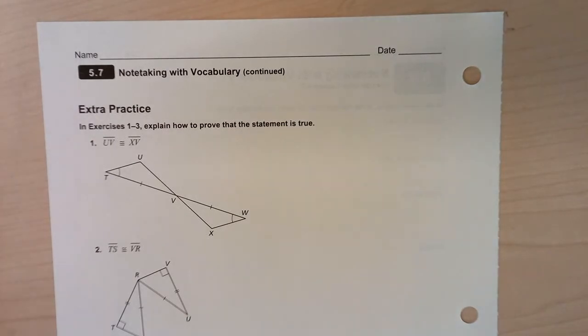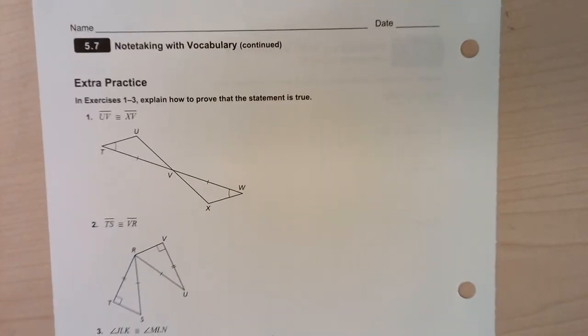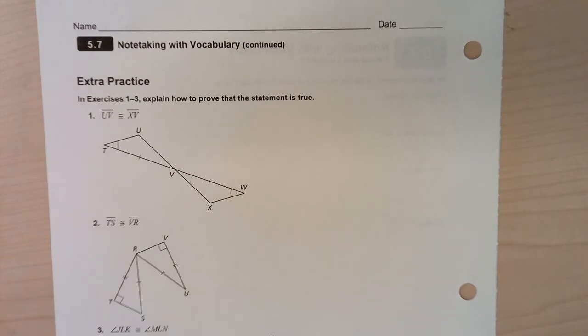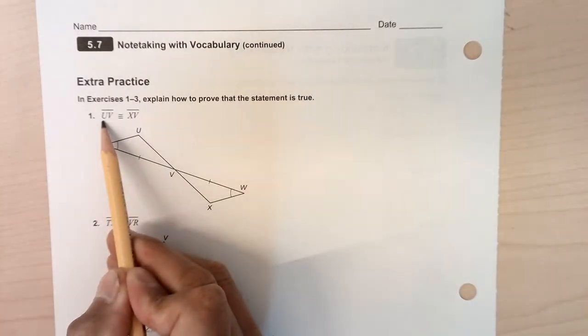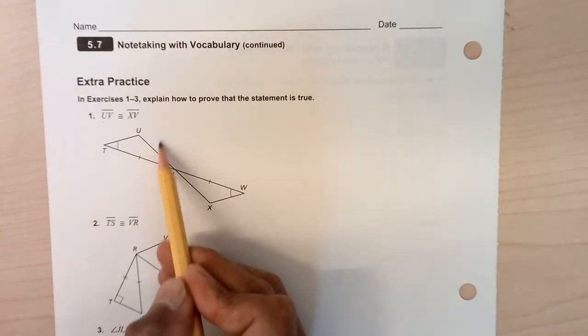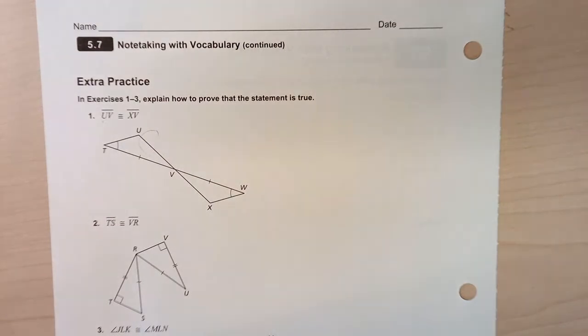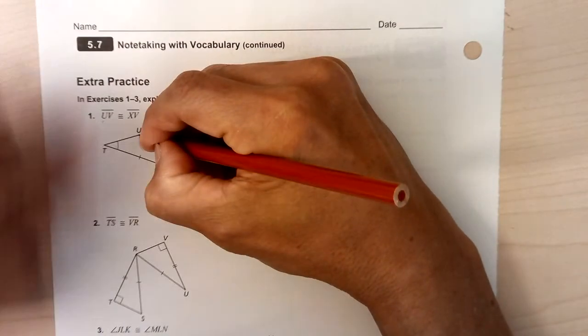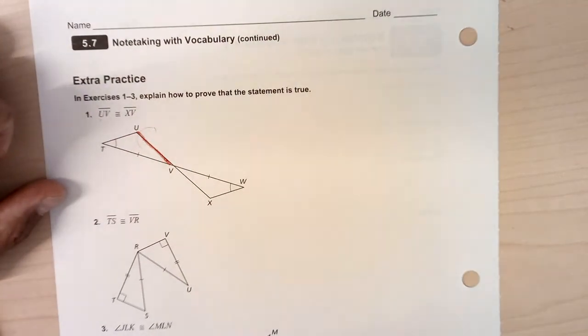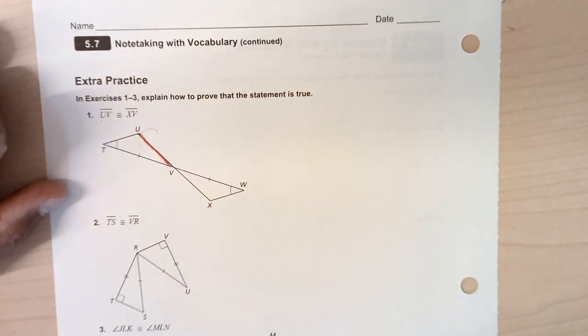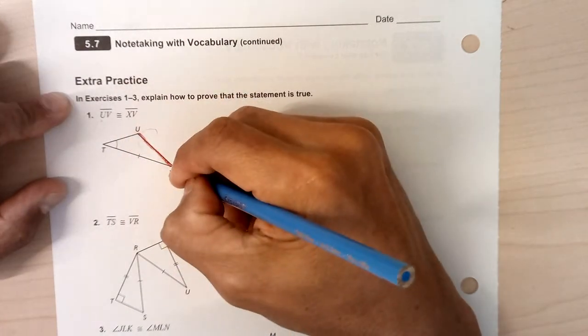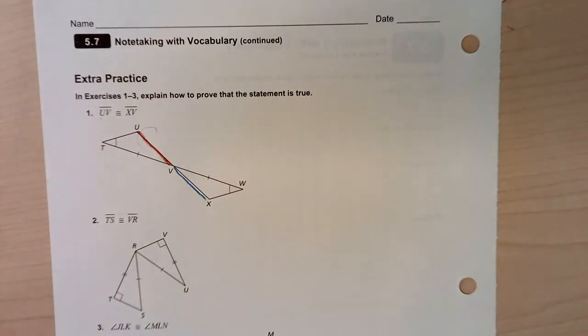Now looking at a couple of examples, it says explain how to prove that the statement is true. So I don't necessarily need to write a proof. It doesn't say write a proof or prove, but it says just explain how to prove that the statement is true. So you want to prove that UV, this segment right here, and I'm going to use a different color, but side UV is congruent to side XV. So I want to prove that those two sides of the two triangles are congruent. Those are parts of the triangles. Those are two sides of each of the triangles.